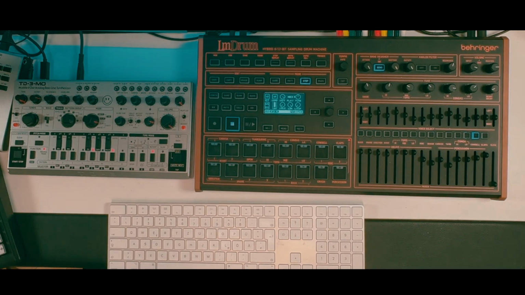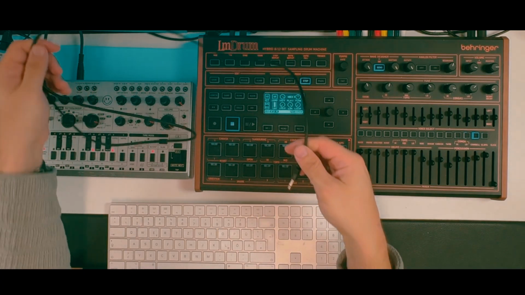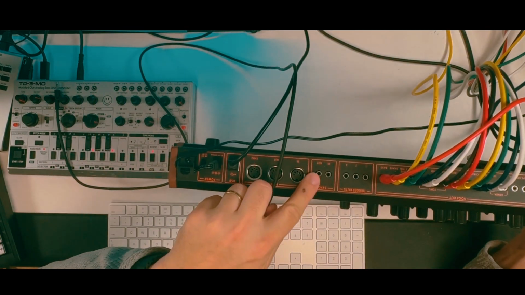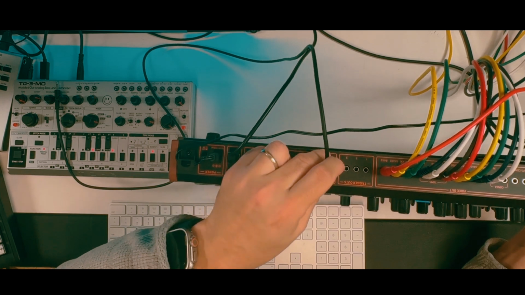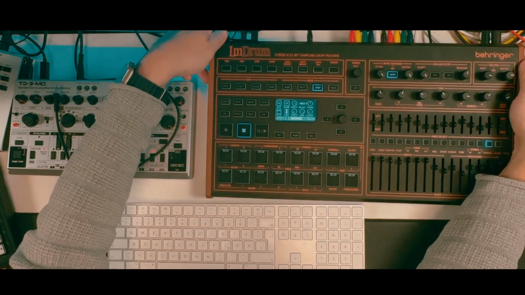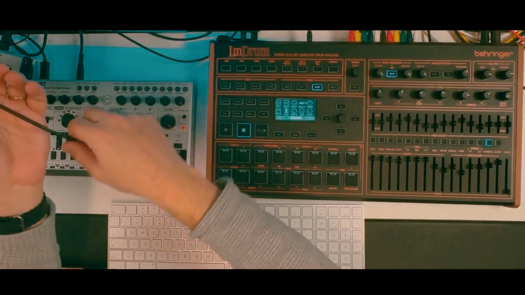Now let's connect the devices physically. Take a mini TRS cable and connect one end to the sync out of the Behringer LM Drum and the other end to the sync in of the Behringer TD3MO.